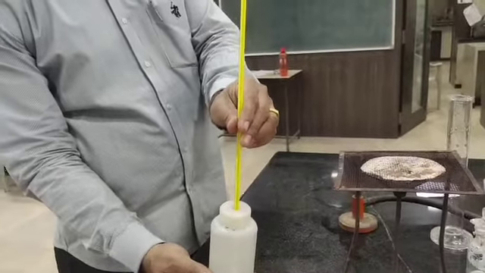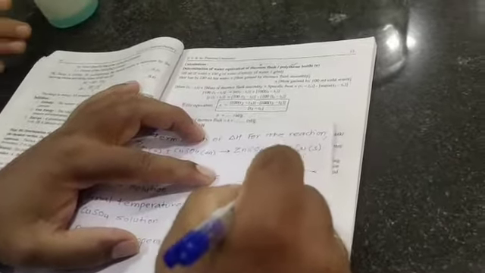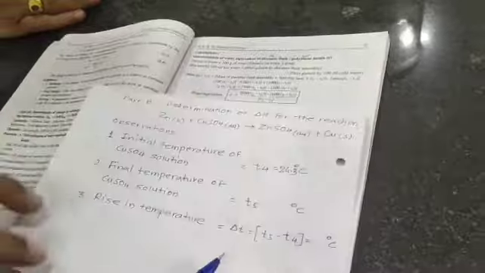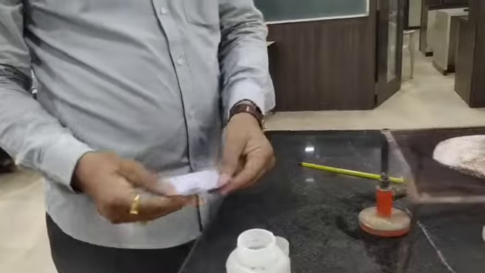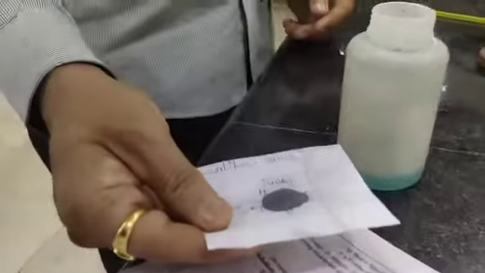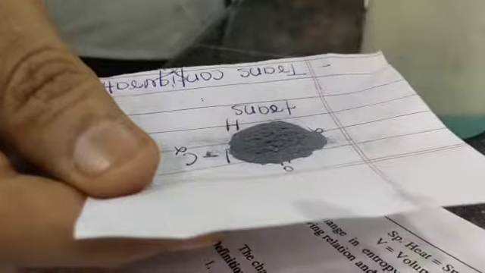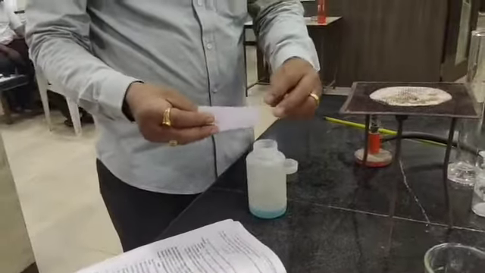See here, we got 24.3 degrees Celsius. That is T4, 24.3 degrees Celsius. Then for this reaction, we weigh 1 gram of Zn powder, zinc solid powder, and transfer this powder into the copper sulfate solution.